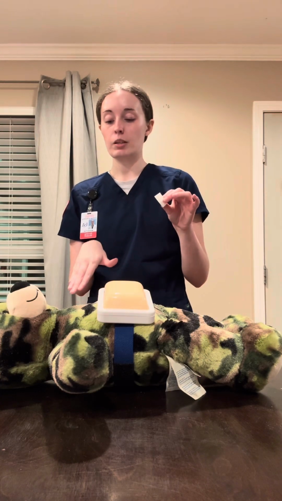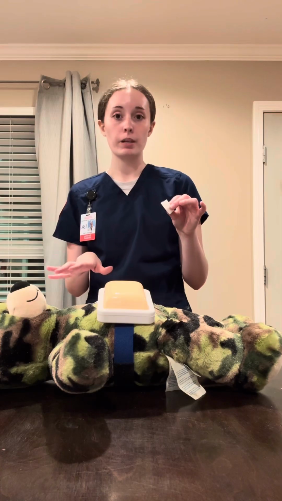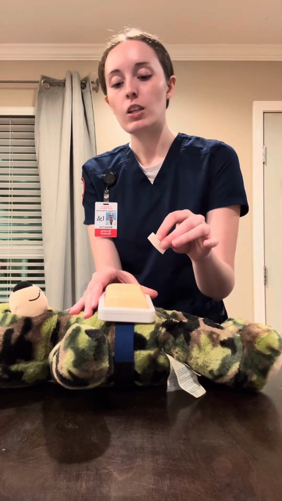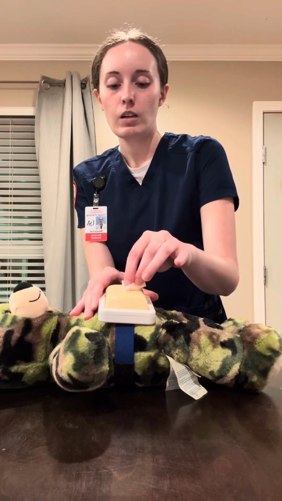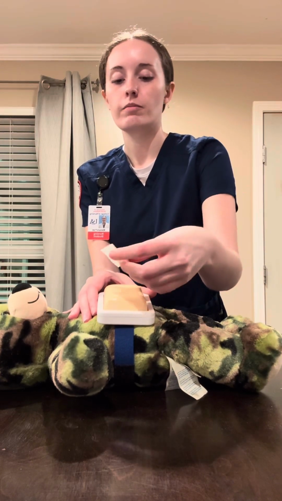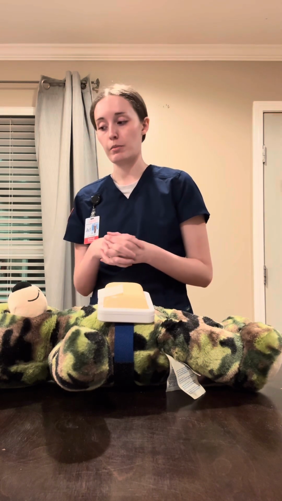The heparin subcutaneous shot is given in the abdomen area. I should avoid 1.5 to 2 inches around the umbilicus. Okay, Mr. Jones, this might be a little cold. Clean, clean, clean. I'm going to leave this there to dry before I inject the heparin.